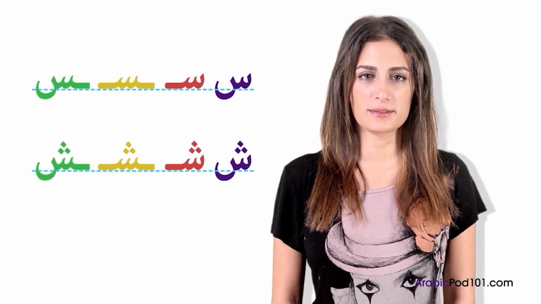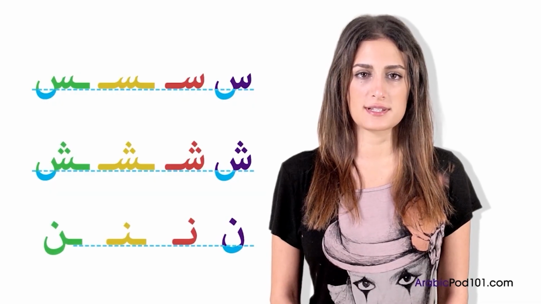Note how sin and shin dip underneath the line when they are in the isolated and final forms, just like the noon we learned in the first lesson of this series.